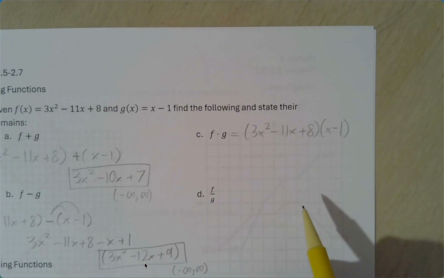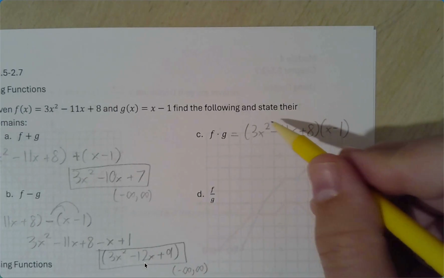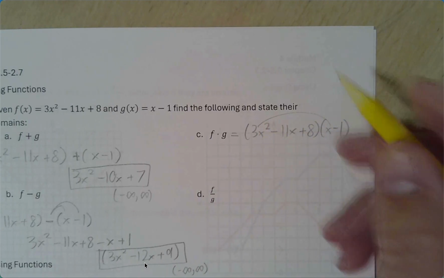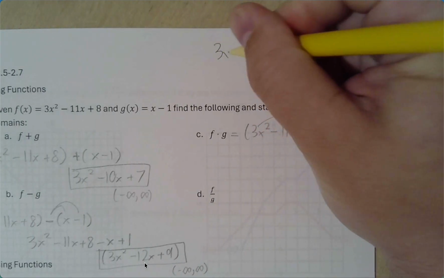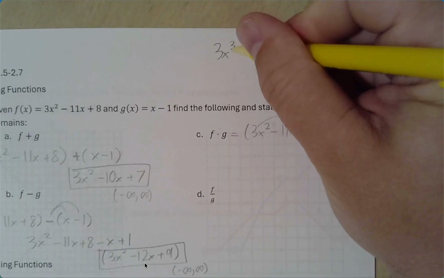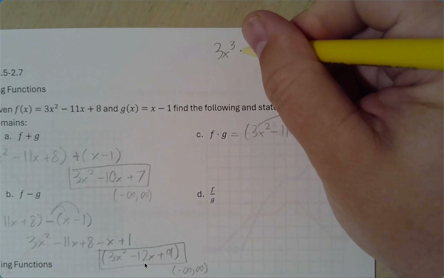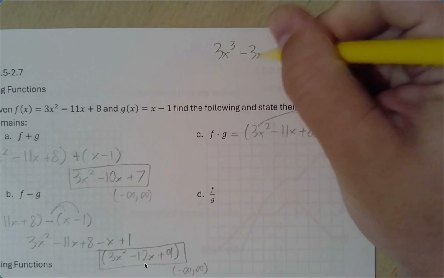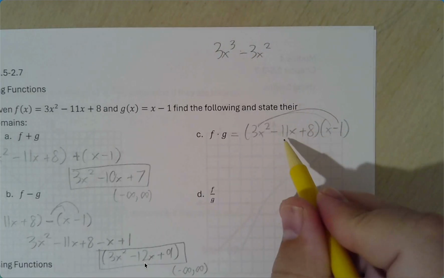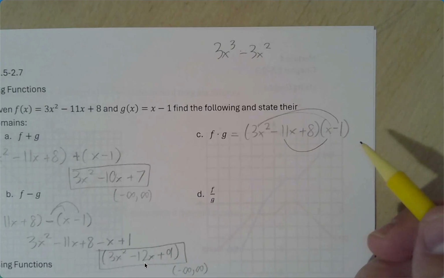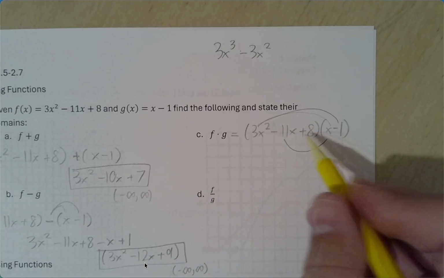All right, here we go. So when I have this 3x squared times x, that's going to be 3x cubed. When I then have 3x squared times negative 1, well, that's negative 3x squared. But I'm not done yet because now there's this negative 11x. That multiplies to x, and that gives me negative 11x squared.